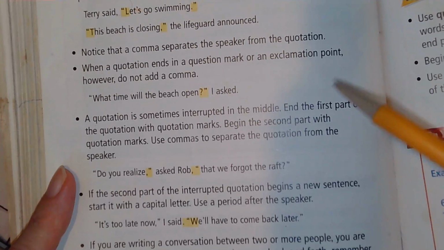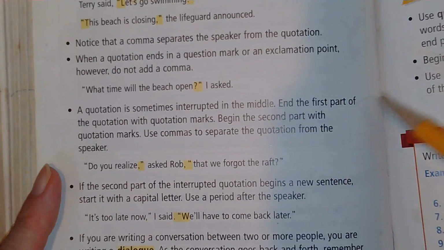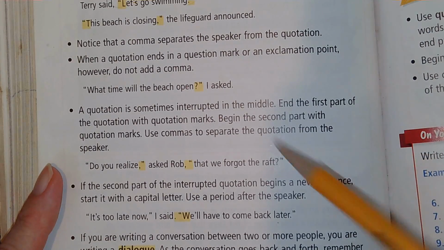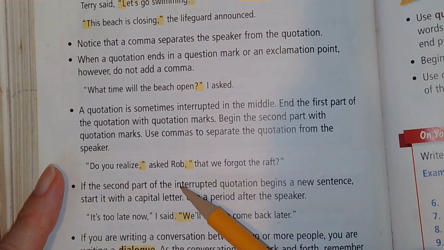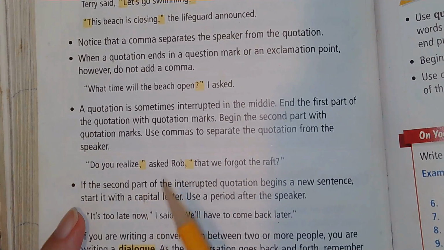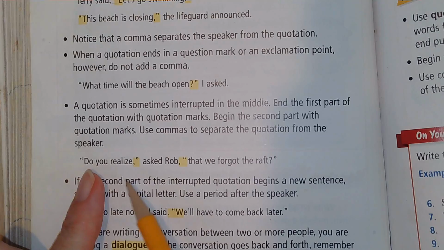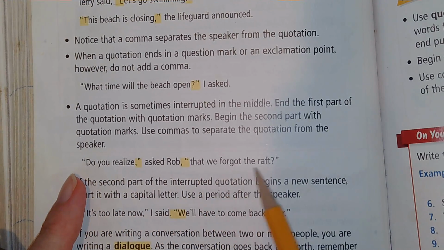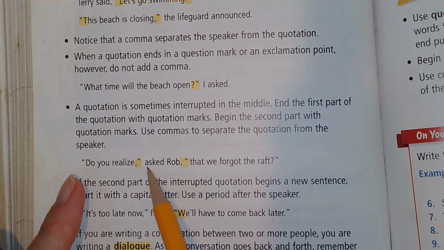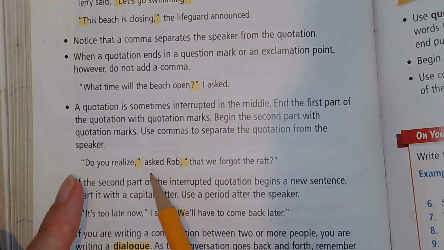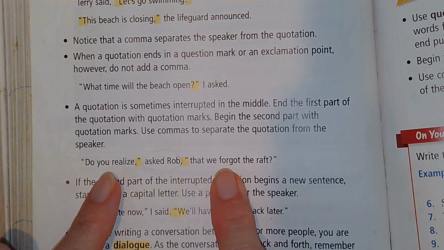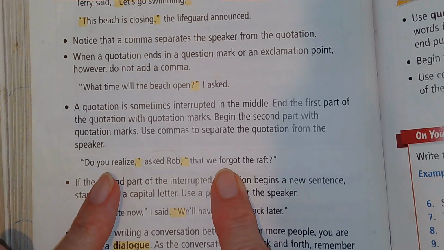All right, a quotation is sometimes interrupted in the middle. End the first part of the quote with quotation marks. Begin the second part with quotation marks. And use commas to separate the quotation from the speaker. All right, this can be a little confusing, so let's look at this example. "Do you realize," asked Rob, "that we forgot the raft?" So can you tell that asked Rob is not part of the quote? That's who is doing the quote. But both sides of this are a quote.